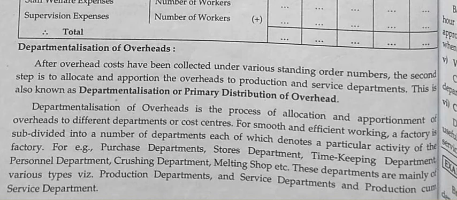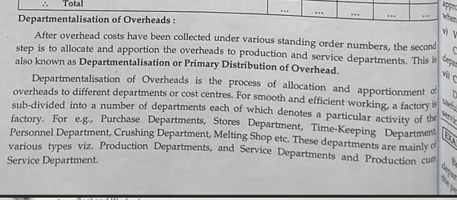So let us go for the theory for the time being. After overhead costs have been allocated under various standing order numbers, the second step is to allocate and apportion the overheads to production and service departments. This is also known as departmentalization or primary distribution of overheads. Departmentalization or primary distribution of overheads means either allocation or apportionment. Departmentalization of overheads is the process of allocation and apportionment of overheads to different departments or cost centers.